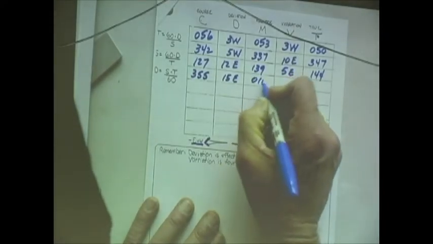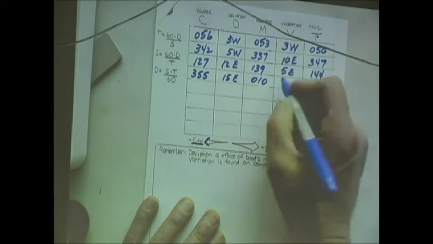Very good. How'd you get that? 355 plus 15 equals 370. There's only 360 degrees in a circle, so you went 10 over. What are we going to plot? Somebody. You see what we're doing here? We're hovering around that 360 degree mark. So when you go over, you have to take that into account. When you come back, you've got to likewise do the same thing.